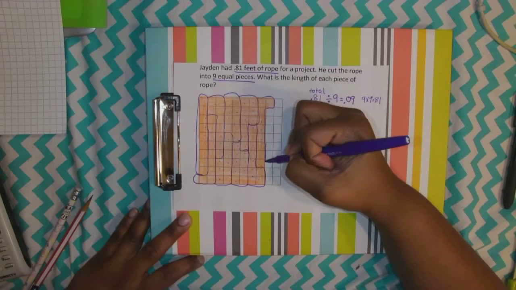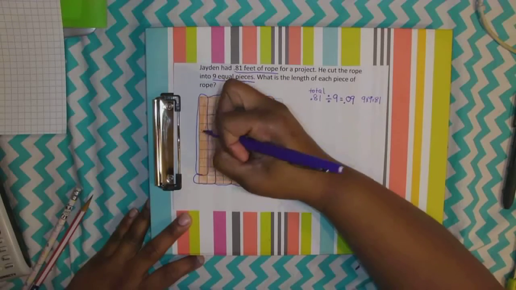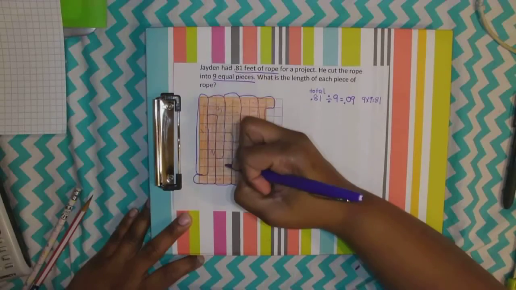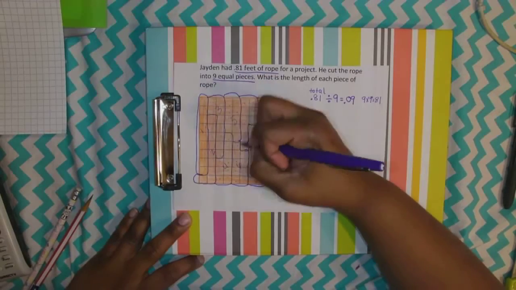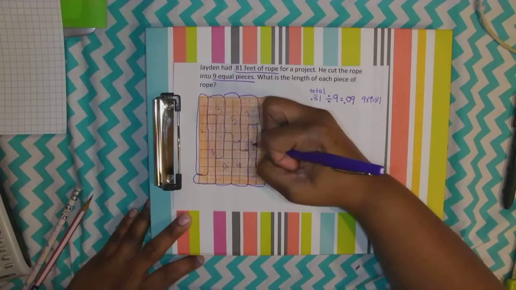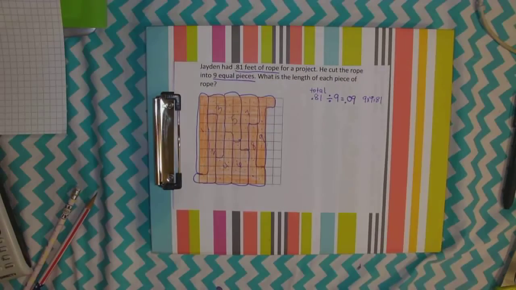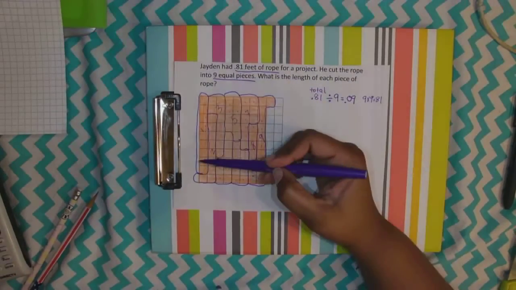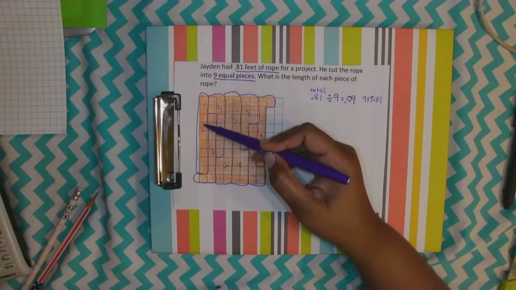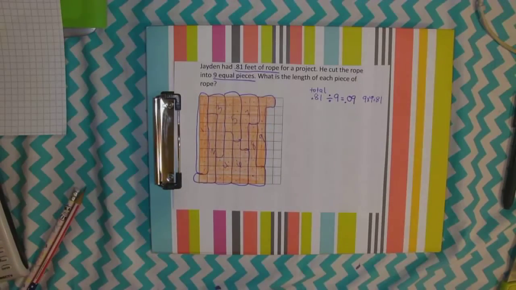So if we look here, and just to help me, I'm going to put numbers. This is one group, 2, 3, 4, 5, 6, 7, 8, 9. I have 9 equal groups, and all I can do is just count. 1, 2, 3, 4, 5, 6, 7, 8, 9. 9 hundredths are in each group.